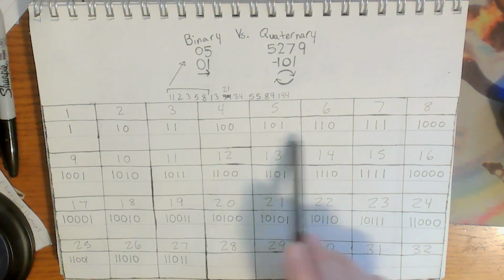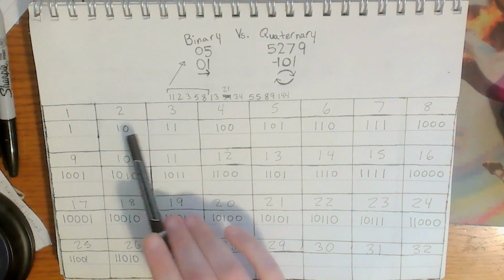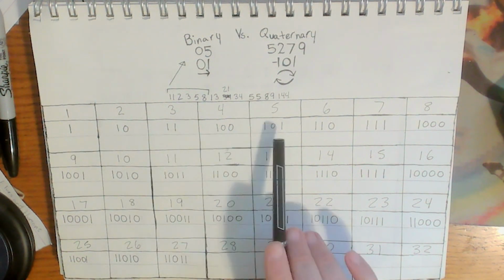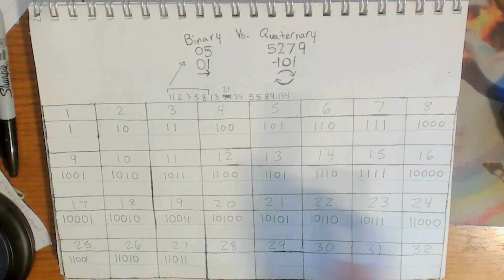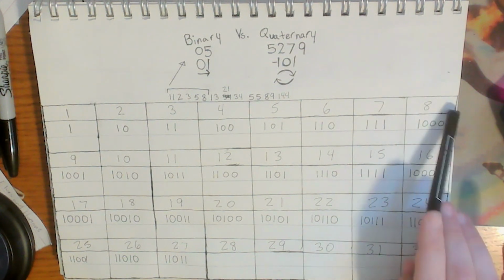And if you don't know how to write binary, I'll tell you real quick. Basically, it's only 1s and 0s. Anytime you hit 1, a 1 becomes a 0, and the 1 gets pushed forward. So you go 1, 10, 11, 100, 101, 110, 111, and 1000. That's the range, and at this 8 point, you get 4 digits expressed.